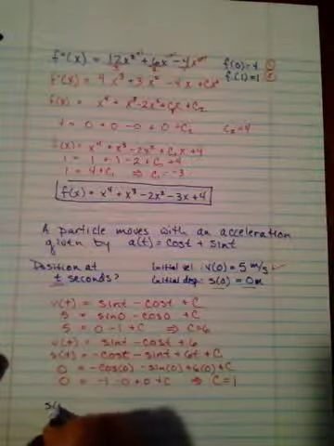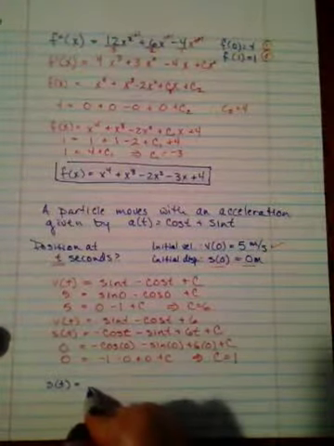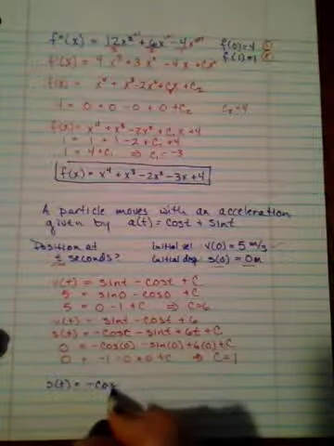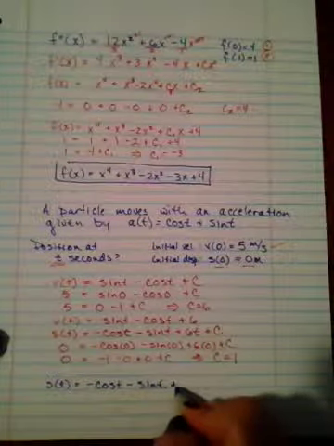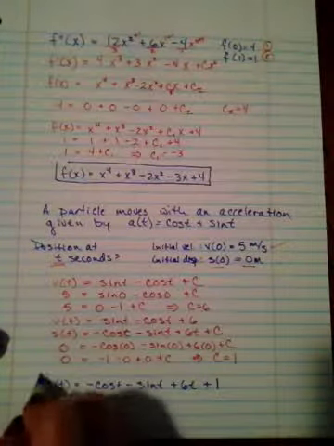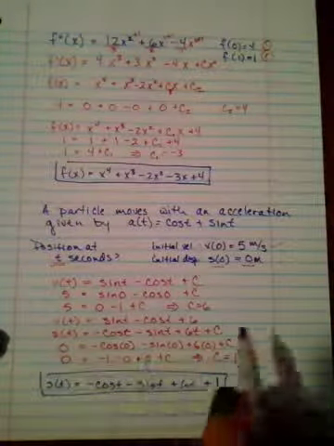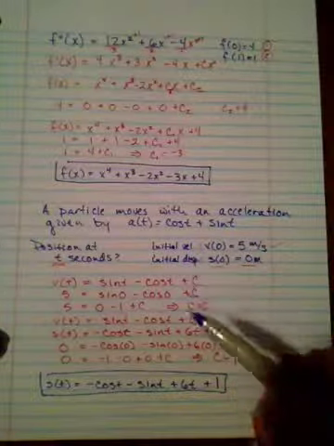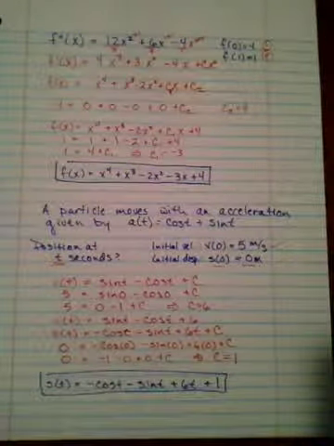So now I can write my position equation. S of t will equal negative cosine t minus sine t plus 6t plus 1. And I did need two pieces of information because I started at the second derivative to get back to the original. For the first problem, I also needed two pieces of information.